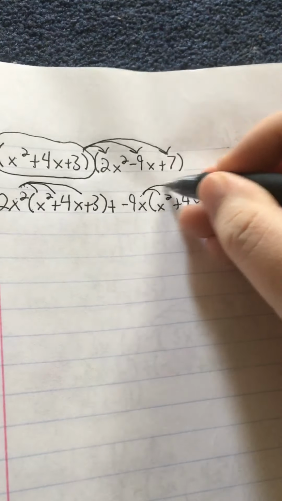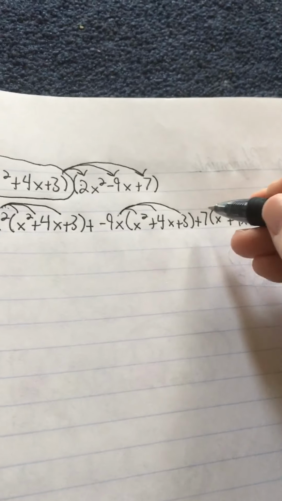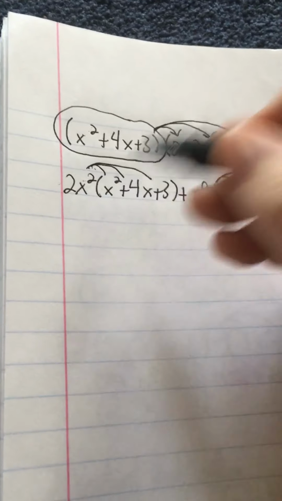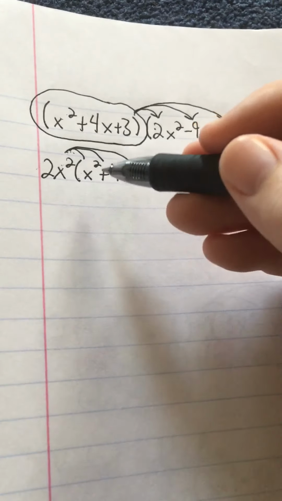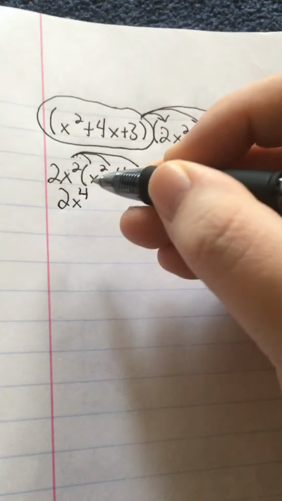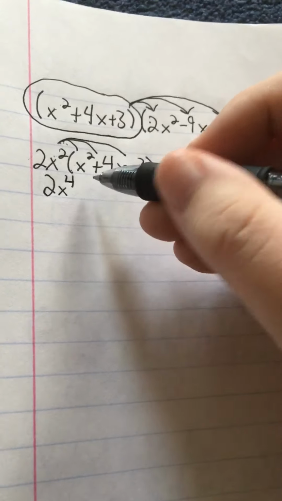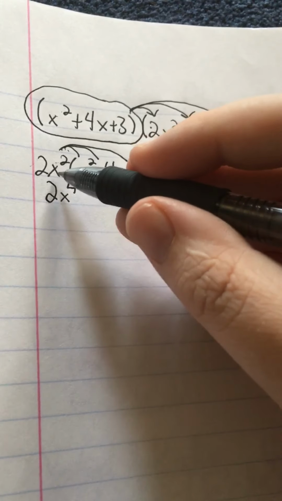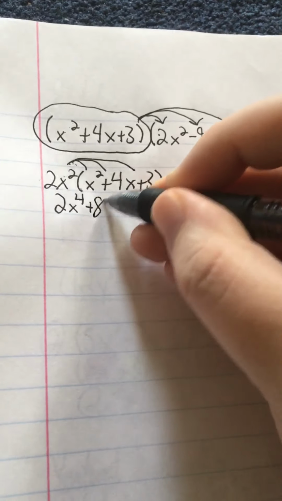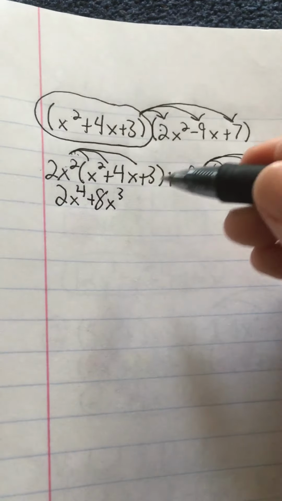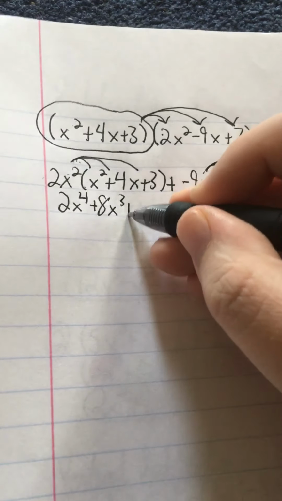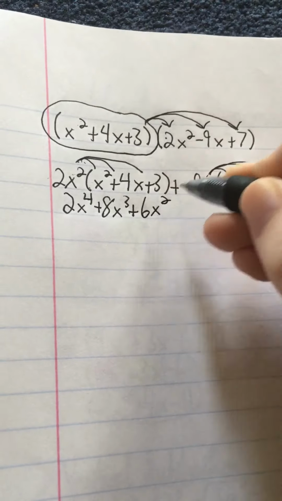So we're going to distribute all of these pieces out here. So we have 2x squared times x squared leaves us with 2x to the 4th. And then 2x squared times 4x gives us 8x cubed. And then 2x squared times 3 gives us 6x squared.